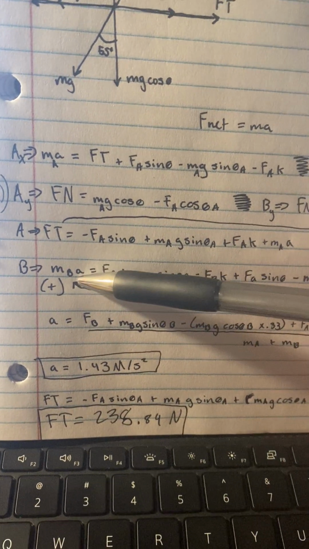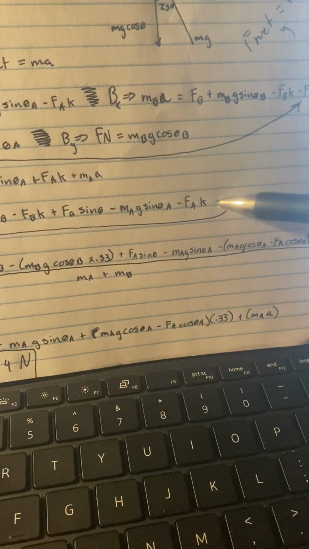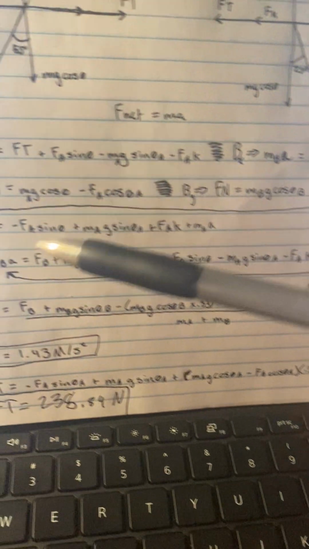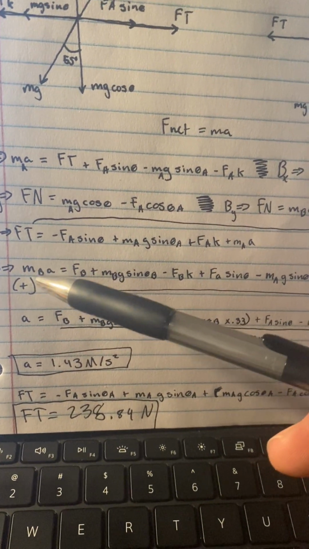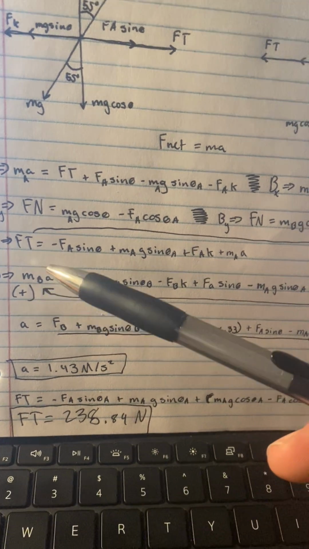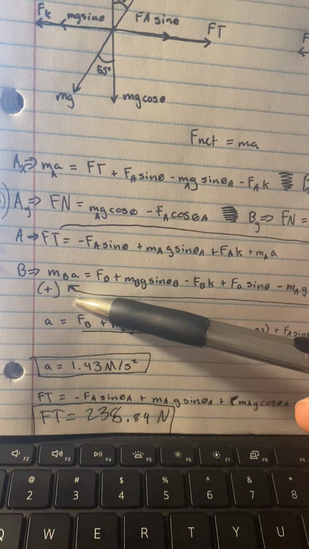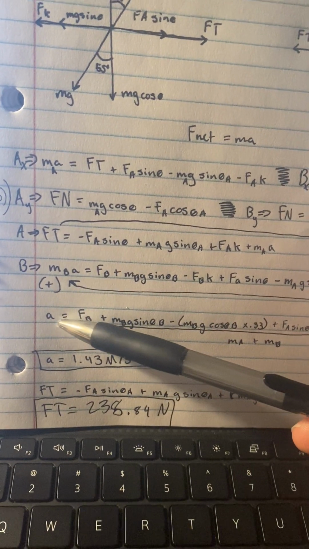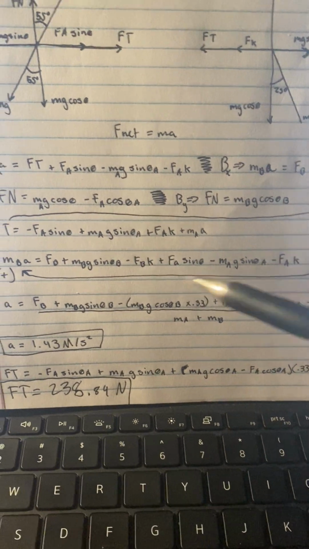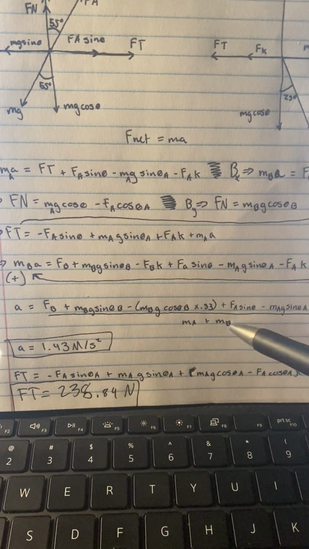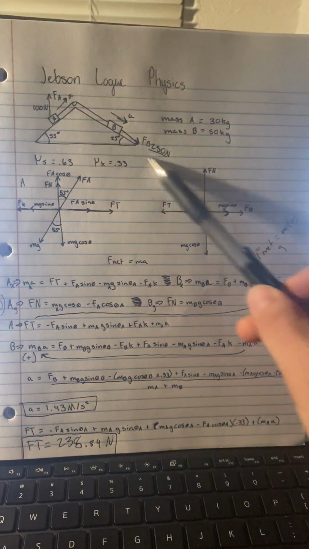Now I went ahead and divided this entire equation by m_A plus m_B, factoring out m_B a plus m_A a. So that now gives us a equals our original B equation divided by m_A plus m_B, plugging in all of our numbers from the beginning.